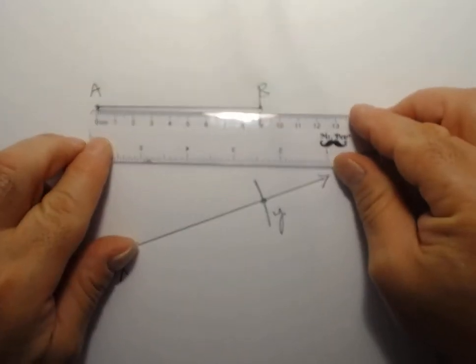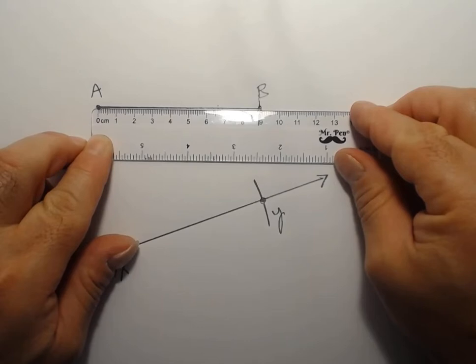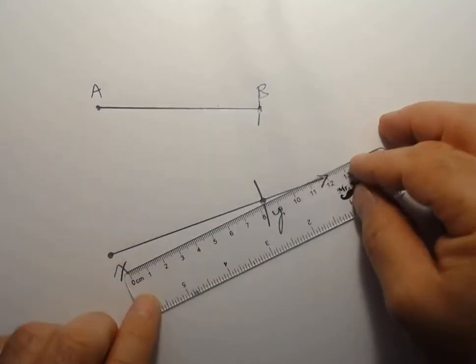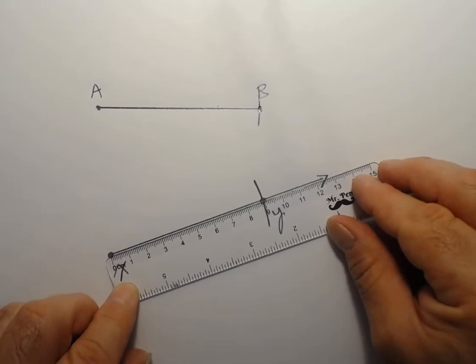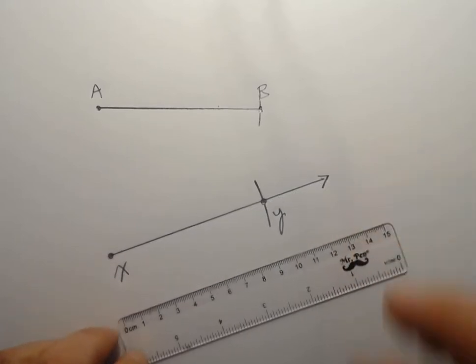So let's go ahead and take a look here. The distance from A to B is 9 centimeters. And here, the distance from X to Y is 9 centimeters. So I did a good job.